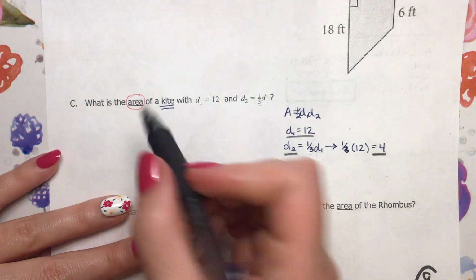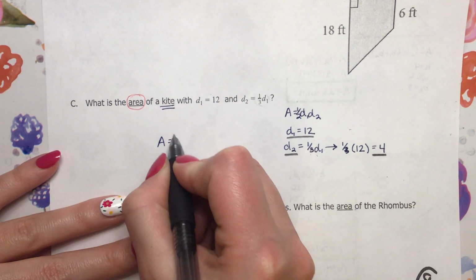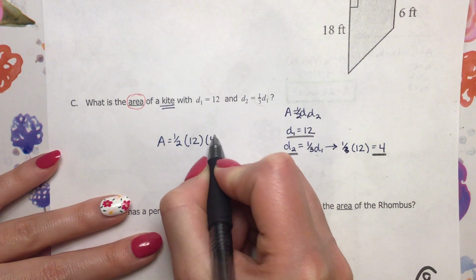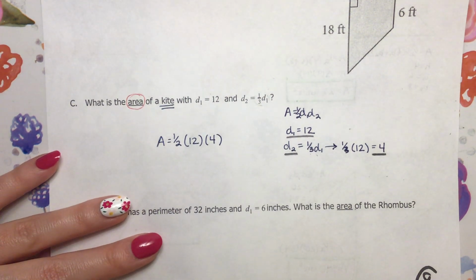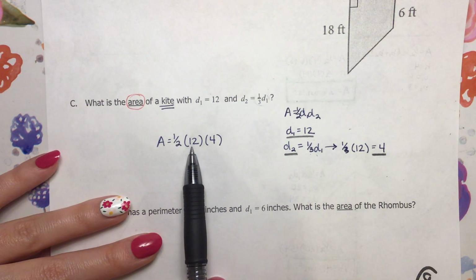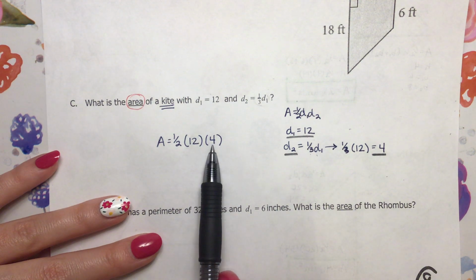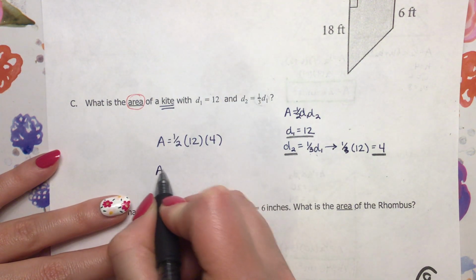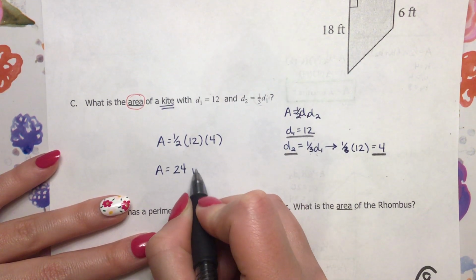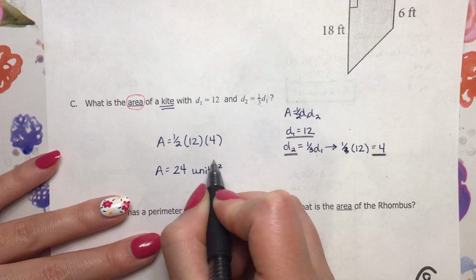So I'm going to say area is equal to 1/2 times 12 times 4. All of this is multiplication. So I'm going to take 1/2 times 12, which is 6, and then 6 times 4, which is 24. So area is equal to 24, and we don't have a unit, so I'm just going to say units squared.